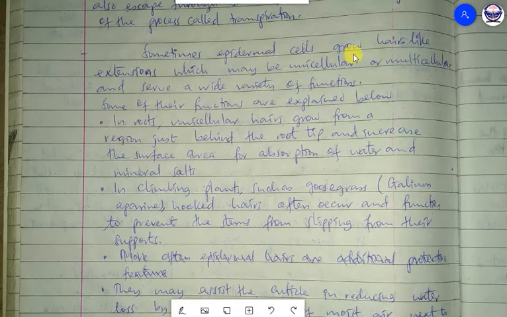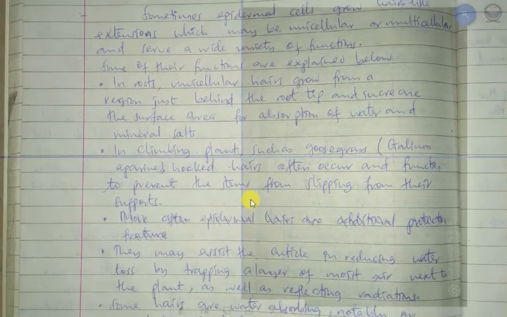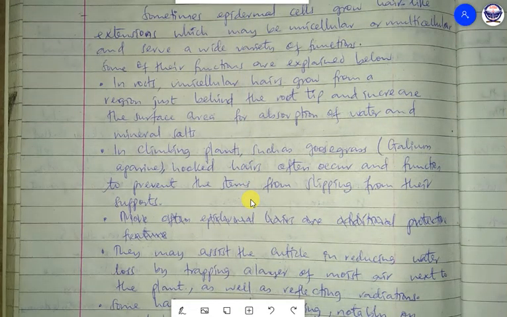Sometimes epidermal cells grow hair-like extensions, which may be unicellular or multicellular, and serve a wide variety of functions. Now, what are some of the functions of these hairs which grow from the epidermal cell? First, in roots, these cells are unicellular hairs.